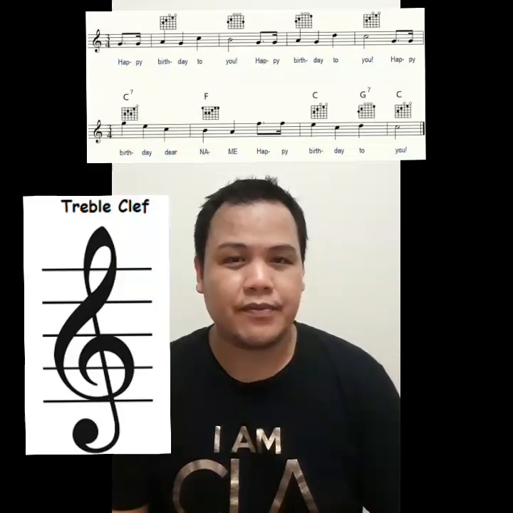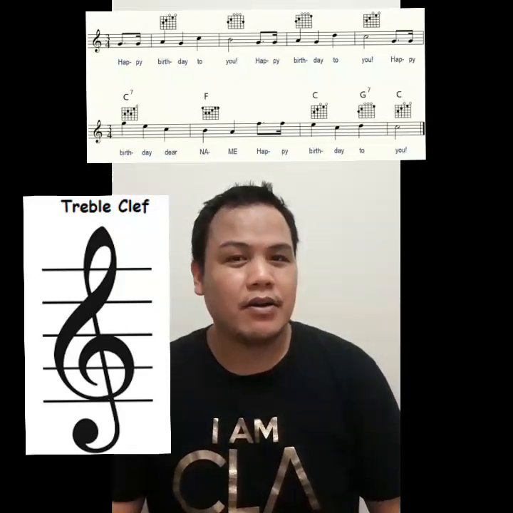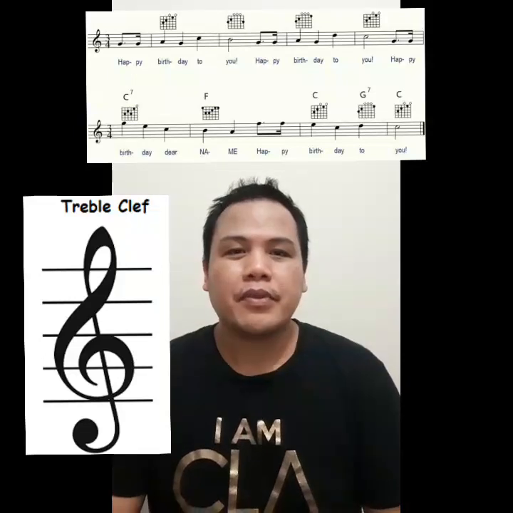And next, we have the clef. Actually, there are 2 types of clef. Basically, meron siyang dalawa. We have the treble clef and the bass clef. But for this vlog, I will just be focusing on the treble clef. Okay, everything is all about treble clef notes.